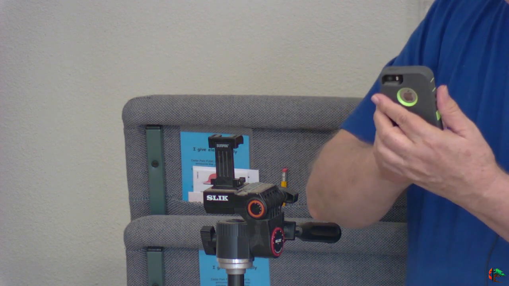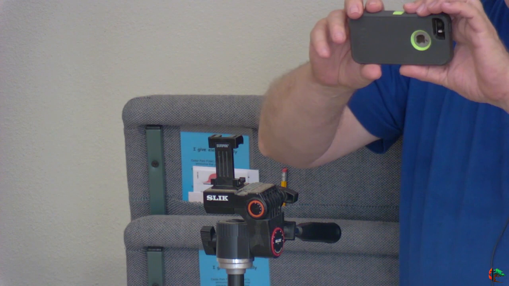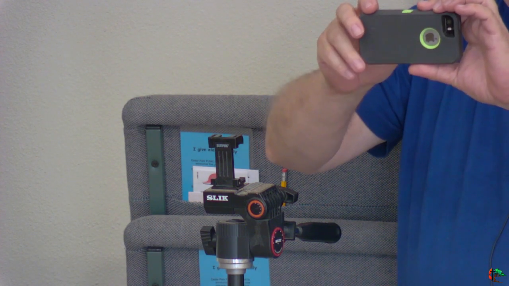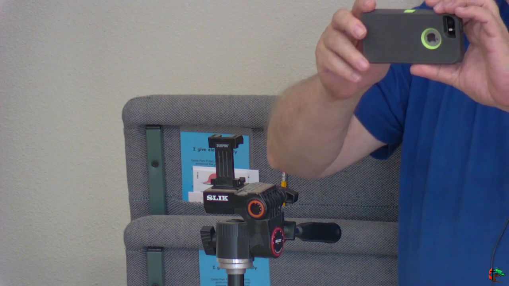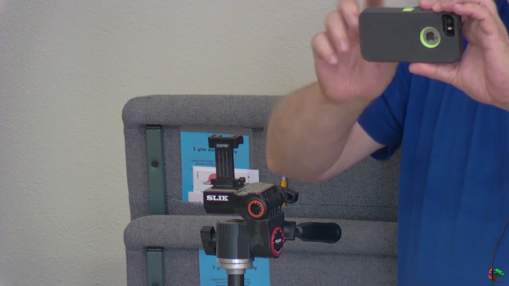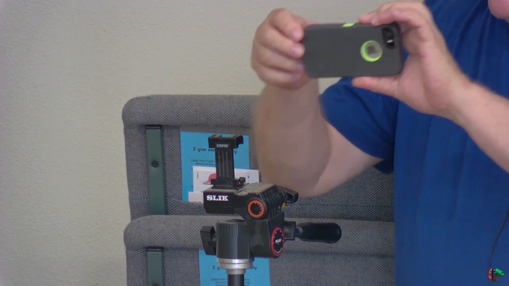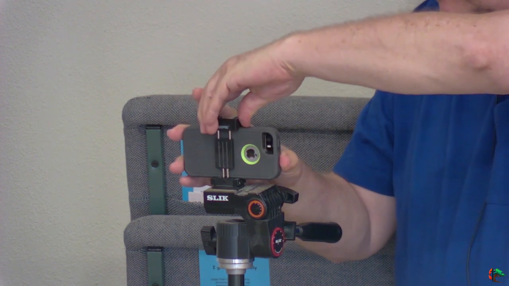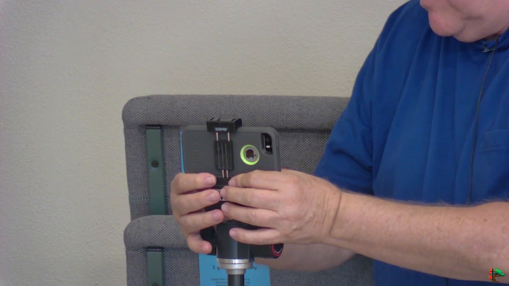Start it up. It's still pretty dark. There we go. I just tapped the screen and it turned lighter.